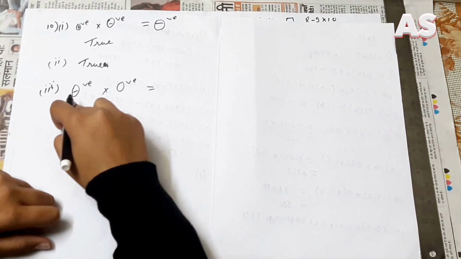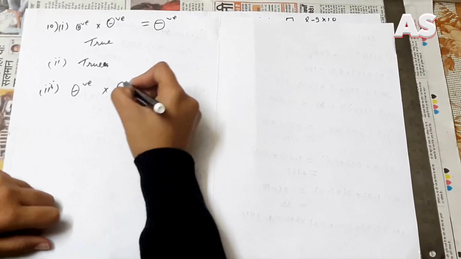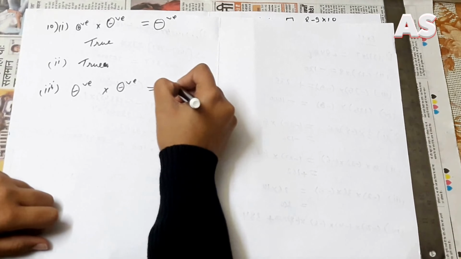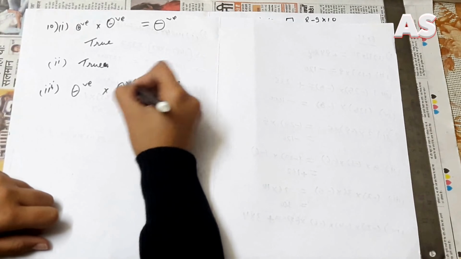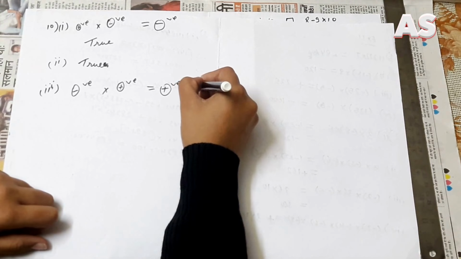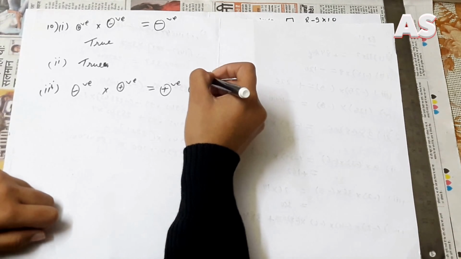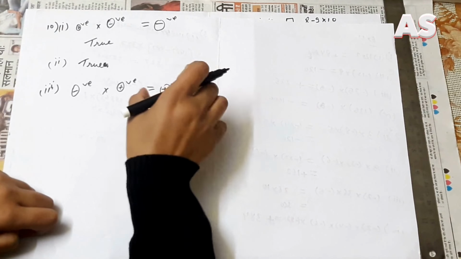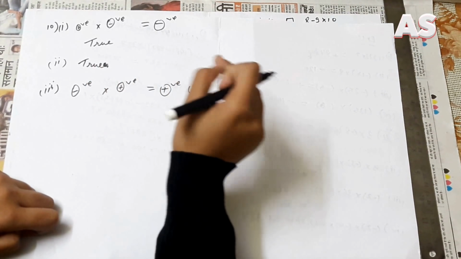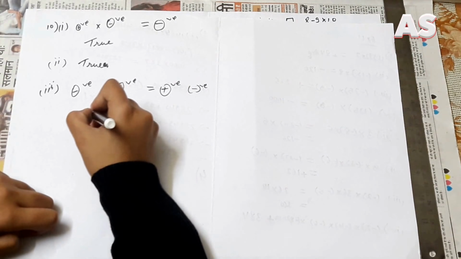No. If the other is also negative, then the product you get is a positive integer. And if it's positive, the product you get would be a negative integer. It's not specified that if one is a negative integer, the other must be positive. So it's false.